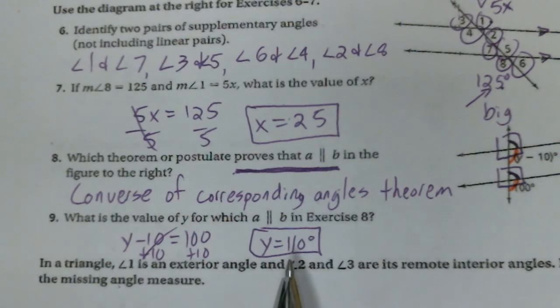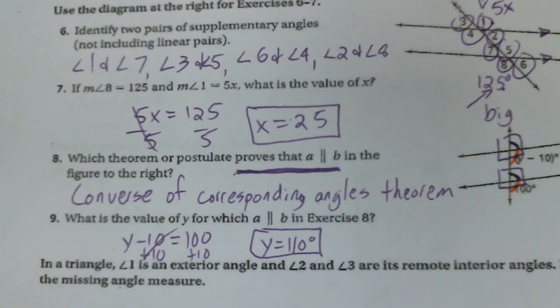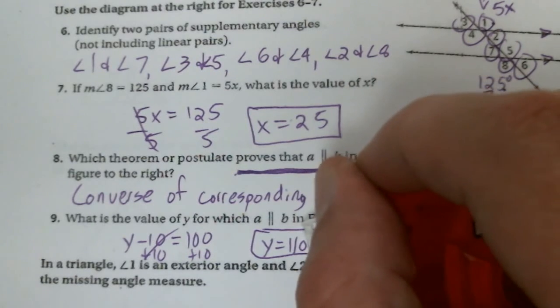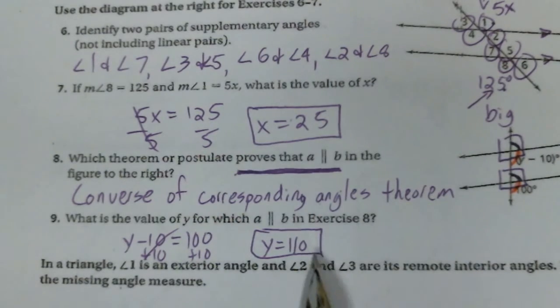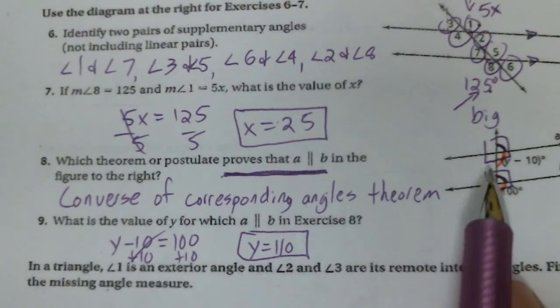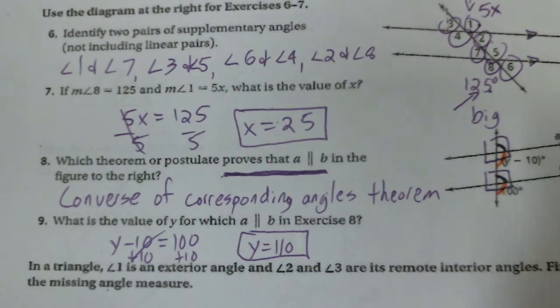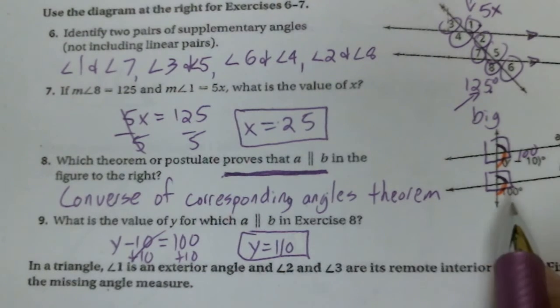In this case, then y is 110, and actually y is not 110 degrees. Y is just 110, which is exactly what I was just saying. So y is 110. So if they asked you to find the measure of the angle, you would have to plug this back in. Y, 110 minus 10, which is of course 100 degrees, which is the same thing as its counterpart corresponding angle.